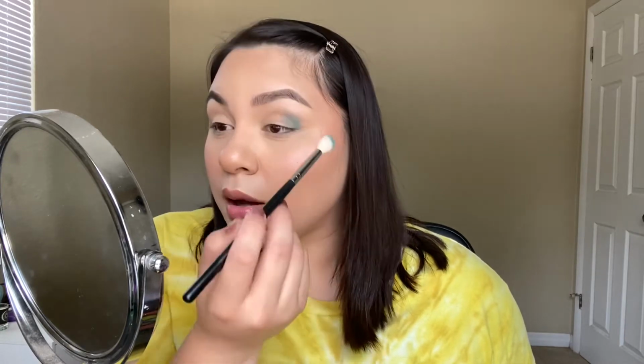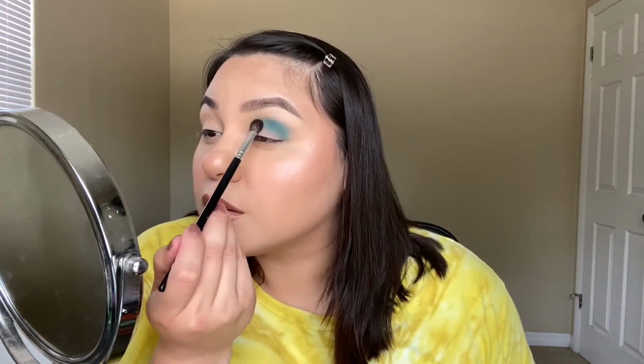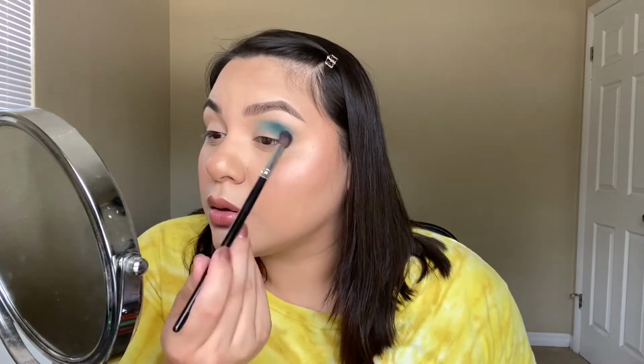Oh my god. Oh, I'm getting so much fallout. Oh no. I think I'm gonna use a smaller, denser brush for this because I don't know what that one's doing. Definitely better. Oh my gosh. Let me see if I can clean up that fallout.